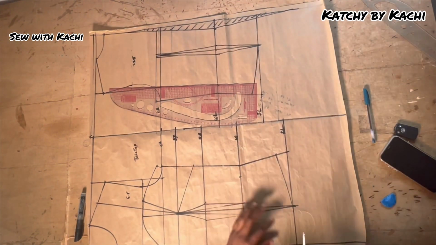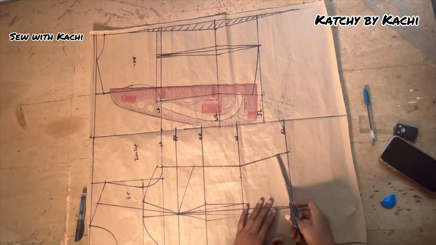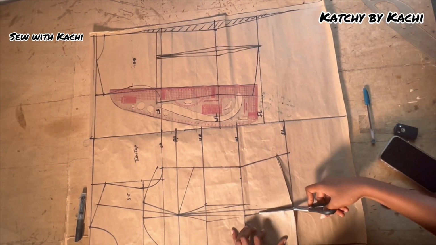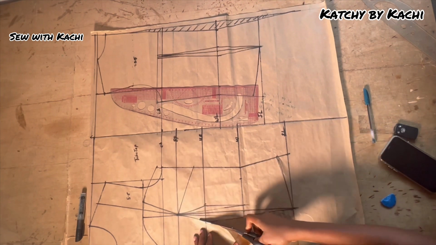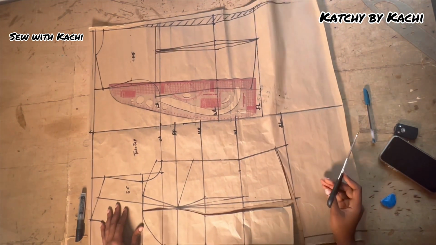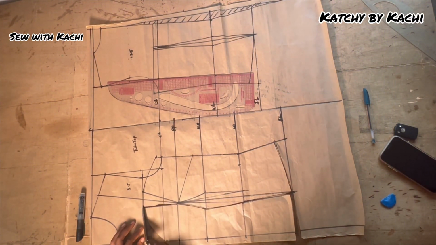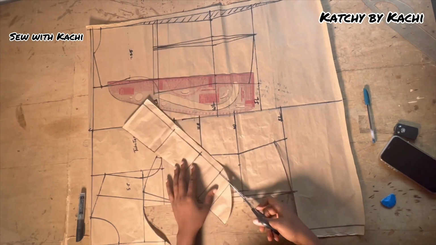Now I'm going to go ahead and cut this pattern. Guys, while you're cutting, please be careful and cut on the lines that you have drawn. See the way I'm cutting it step by step. Please follow this video, and once you follow this video, you'll be able to get the step-by-step process of how you're going to cut this, right?